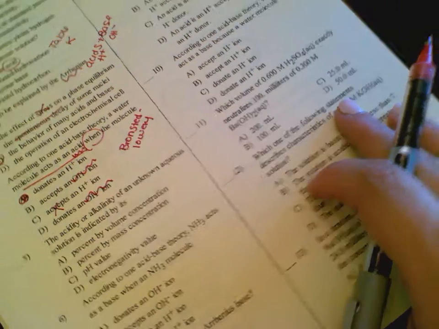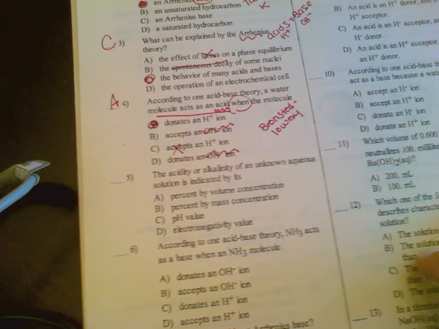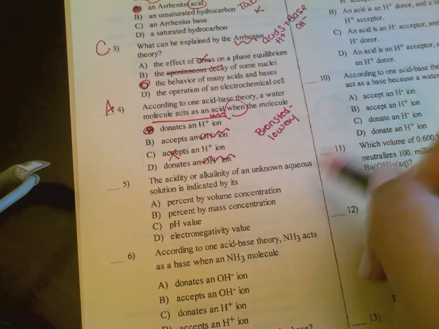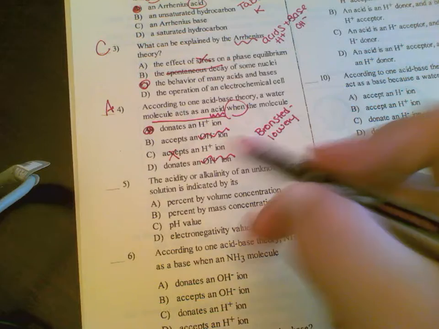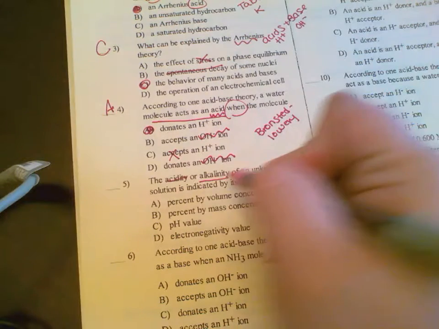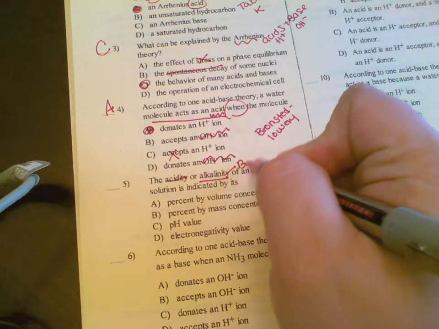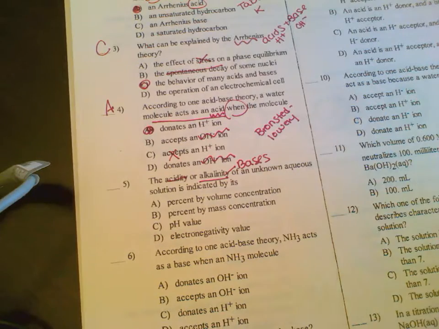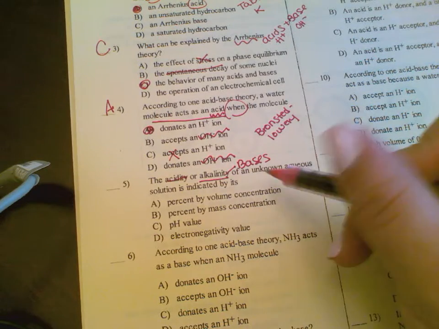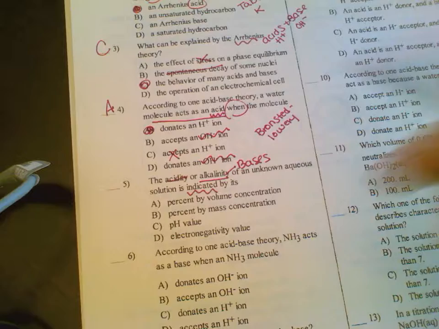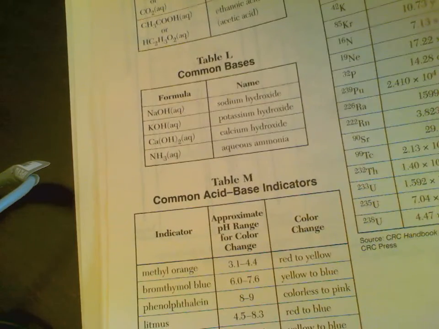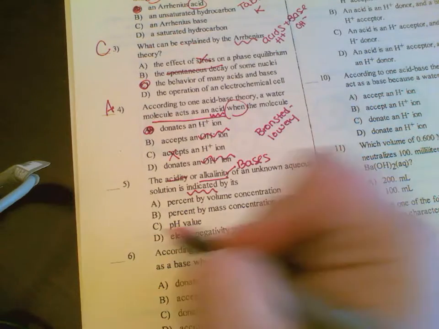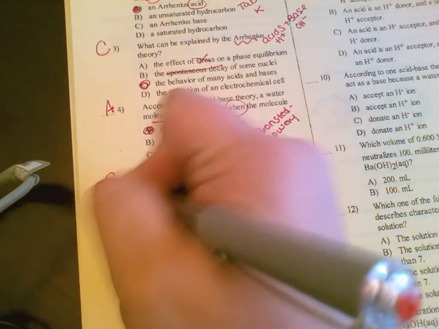Okay, 5. The acidity or alkalinity of an unknown aqueous solution is indicated by its... So acidity, acids, alkalinity, that means bases. So acids and bases. Indicated, think table M, indicators. So they indicate C, the pH value.